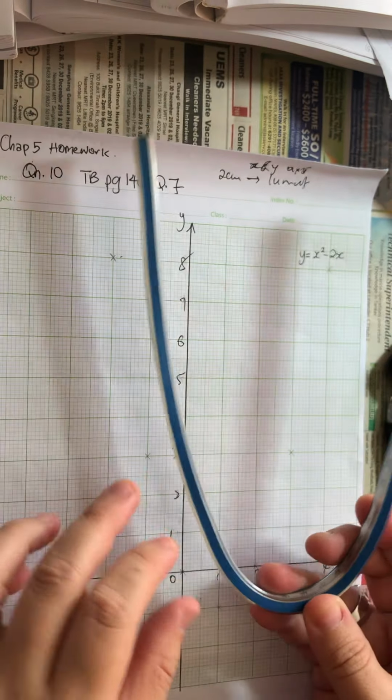Notice just now I was massaging the curve ruler to really fit the curvature of these few points here. So right now you see when I put down my curve ruler, it more or less is falling into place where the plotted points are. So I'm going to draw the curve. I'm going to show you how exactly to do it.